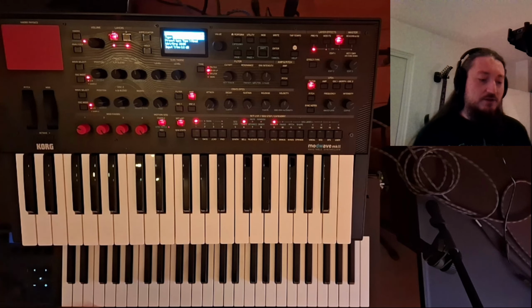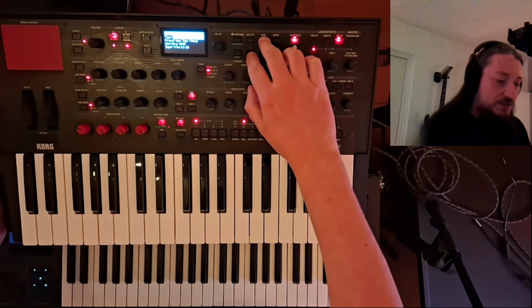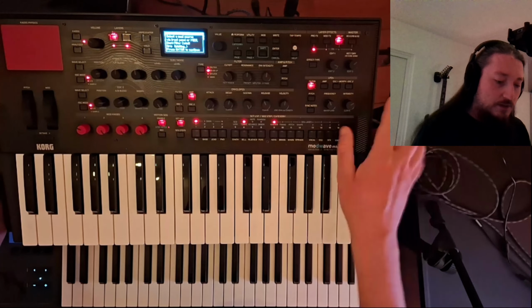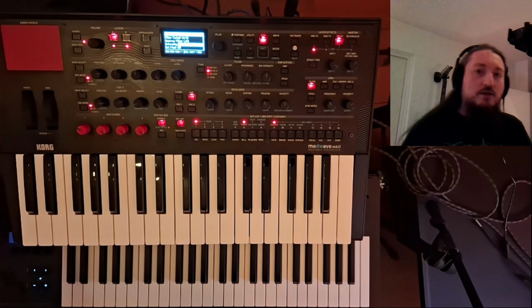So to do that I'm gonna add modulation in the matrix here. I'm gonna do that with layer 1 here selected, and I'm gonna add it to the cutoff, and I'm gonna control that with the filter LFO here. Press enter, and then you can set the value, so let's set that to 20 here.